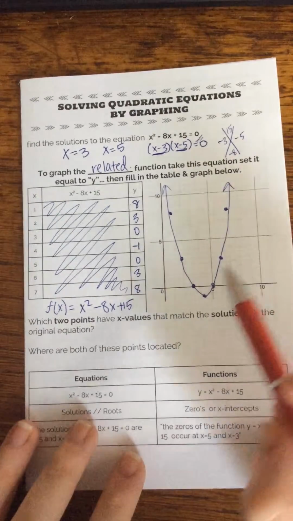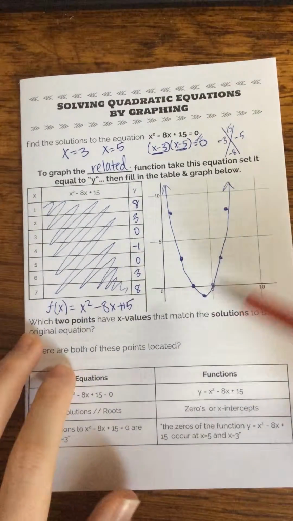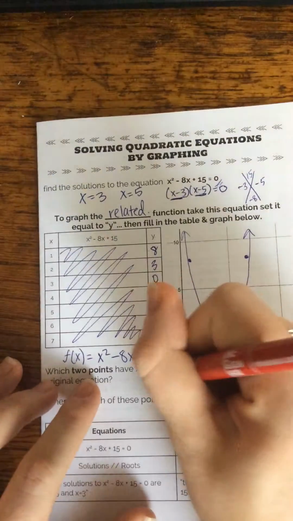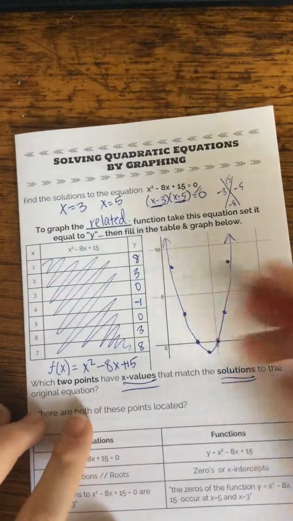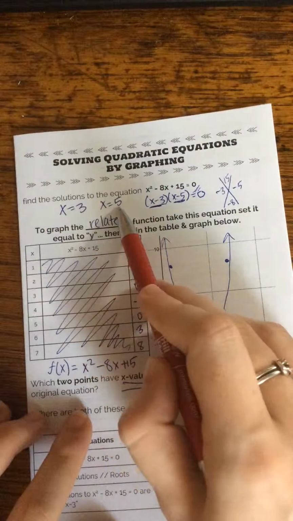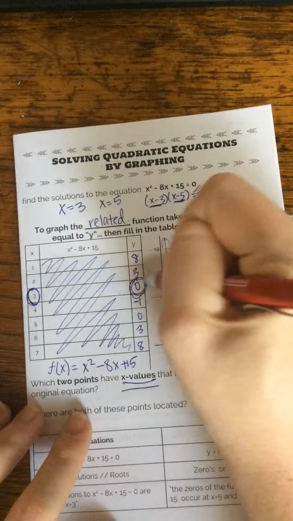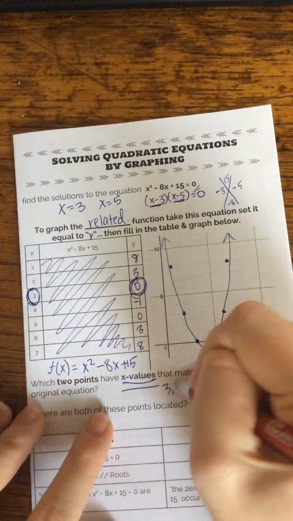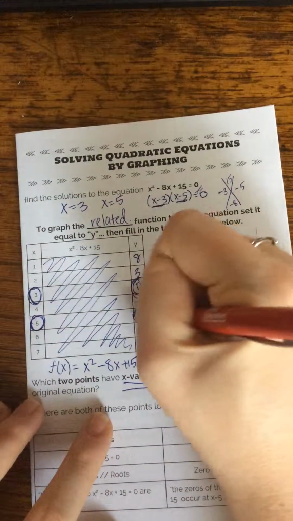From here, the next question says, which two points out of these points that we graphed have x values that match the solutions we got in the original equation, where our solutions were x equals 3 and x equals 5? Well, when x is 3, y is 0, so that's one point that matched, (3, 0). The other point that matched was (5, 0).